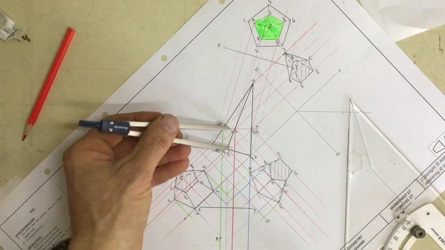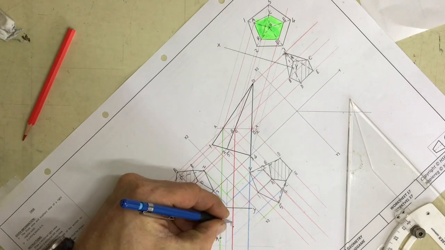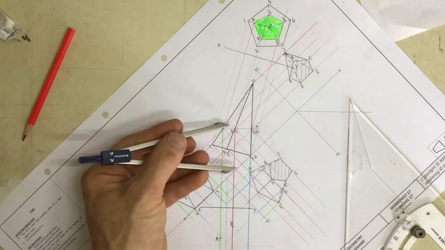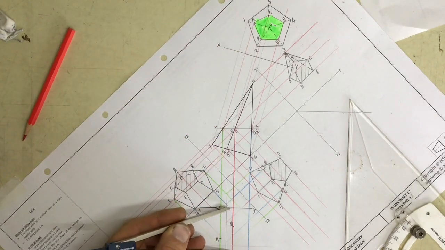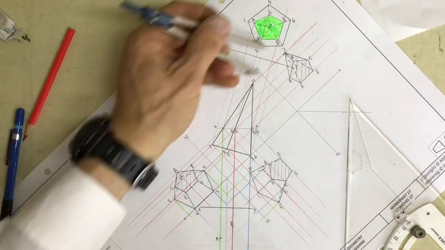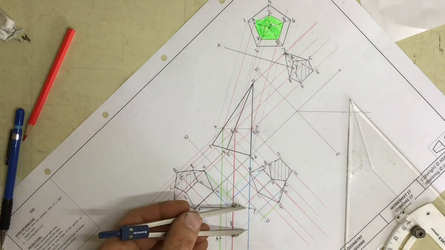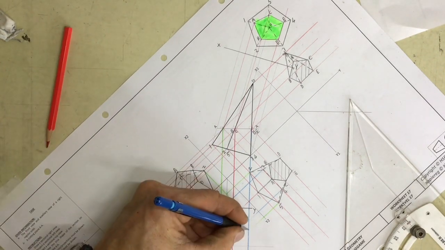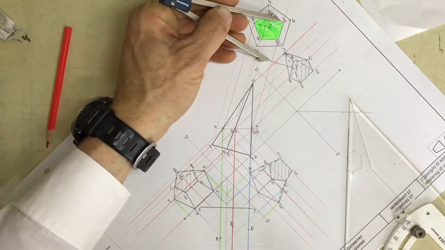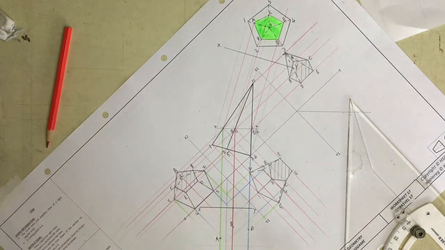Go down, find B, come over here, mark it off, and label it as B. Go to C. There is C. Find C, go down, mark it off as C. Go over here, D, go down, mark it off as D. E, go down, find E, go down over here, mark that off as E.